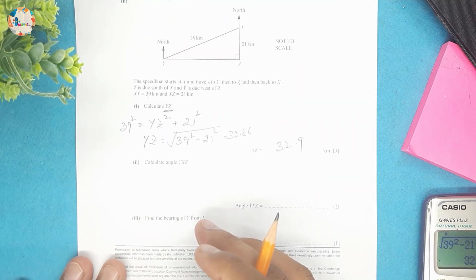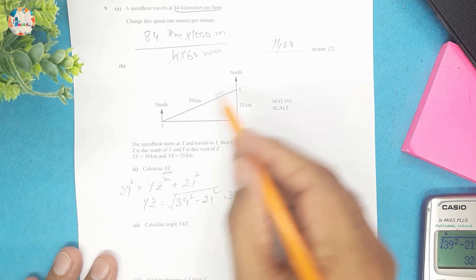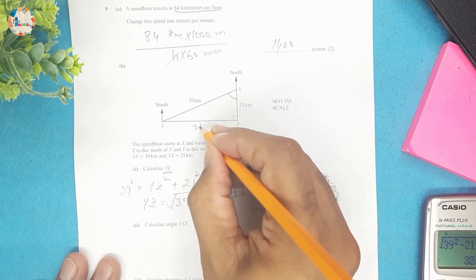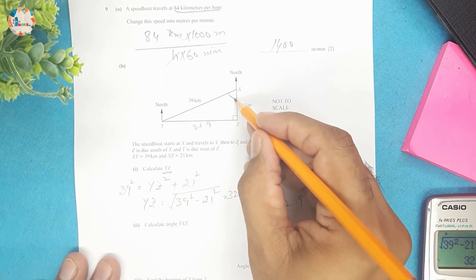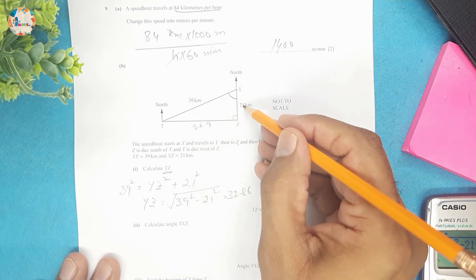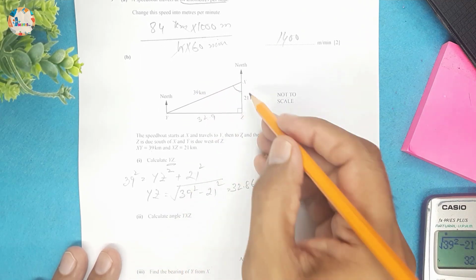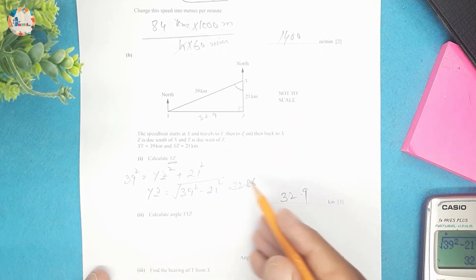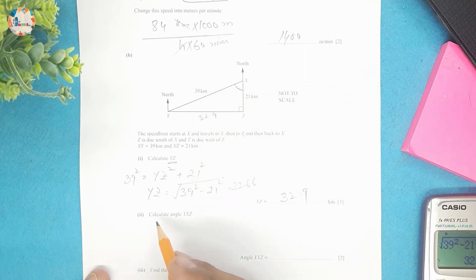Then calculate the angle YXZ. YXZ will be this angle. Now we have this side, 32.9, also. So this angle we have to calculate. We can take this over this as sine, or this over this as cos. I'm taking this over this as cos, because this is a decimal value which we have rounded, so I am not interested in using it. So cos of theta, this is theta, cos of theta will be equal to 21 over 39, so theta will be equal to cos inverse of 21 over 39.